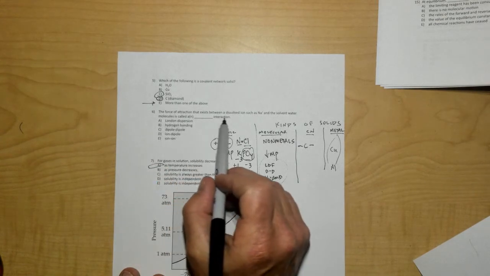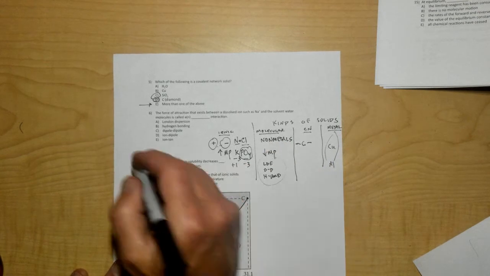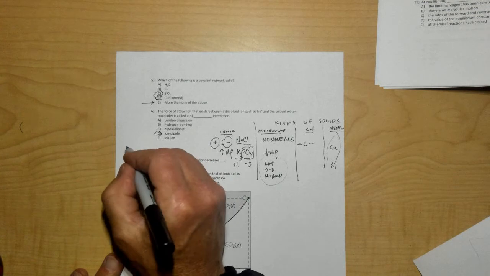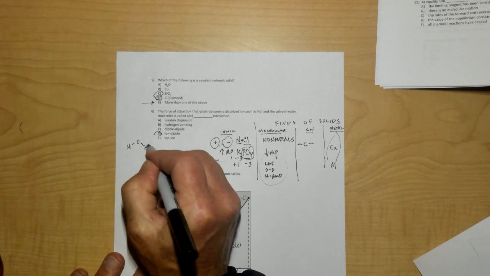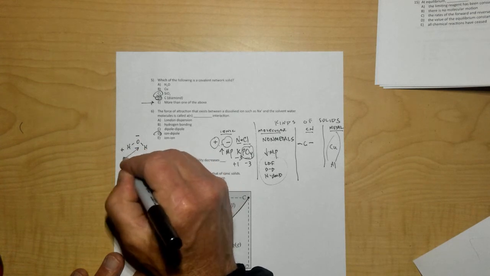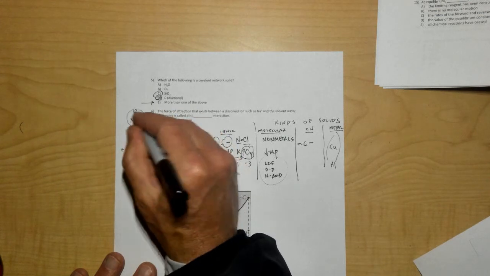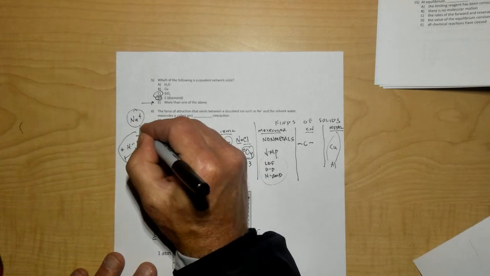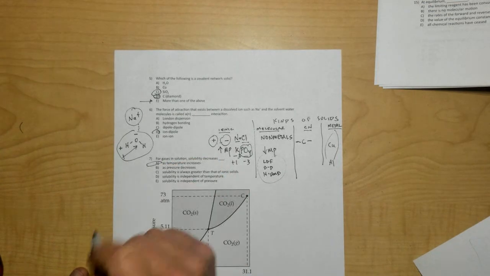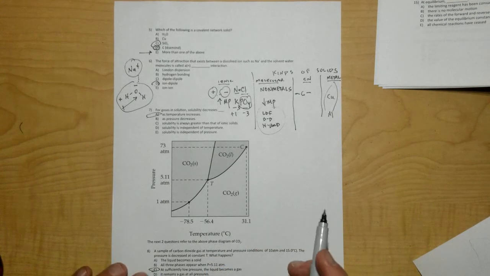The force of attraction that exists between dissolved ions such as Na+ and the solvent water molecules is called ion-dipole interactions. And so if we have water here, water of course has a dipole moment where there's more of a positive charge here, more of a negative charge here like this. And then we have an ion of maybe like Na+. So the sodium ion and the water molecule right here would be attracted to one another. This would be an ion-dipole interaction, letter D. That's what helps things dissolve lots of times that are ionic.